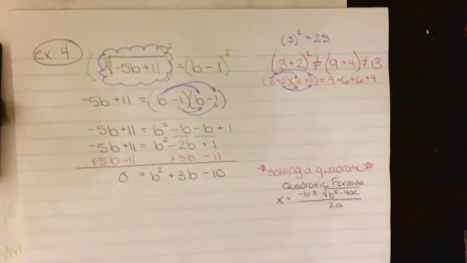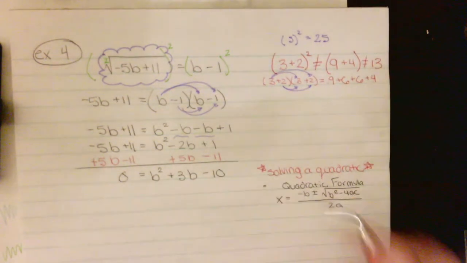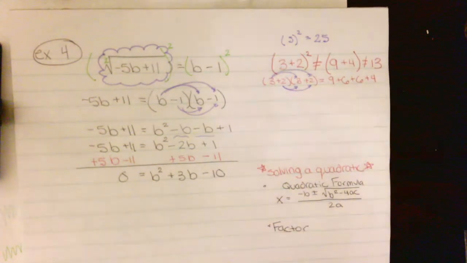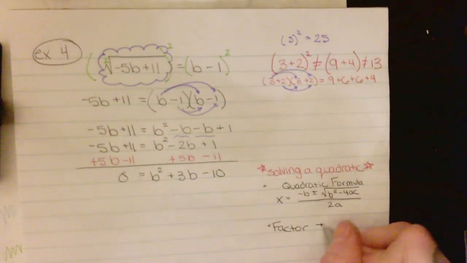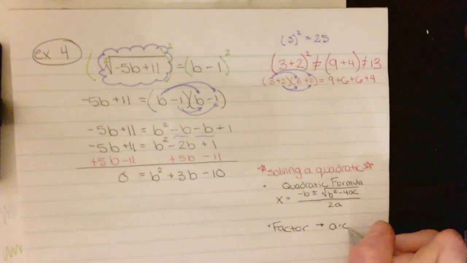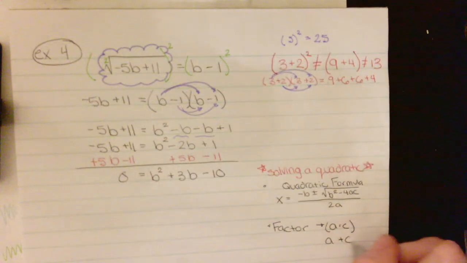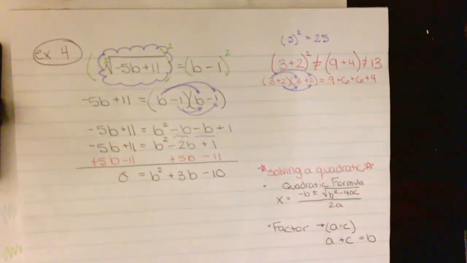Okay, we've got that equation. We can factor. And that's when I've got a times c, and I want a plus c that adds to b. So let's see, negative 10. All right, I'm just going to factor this one.